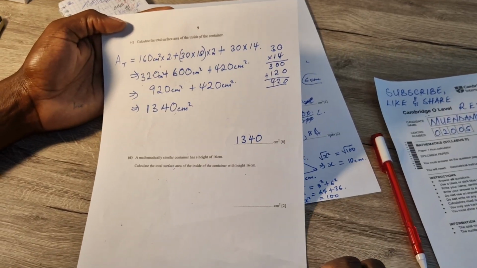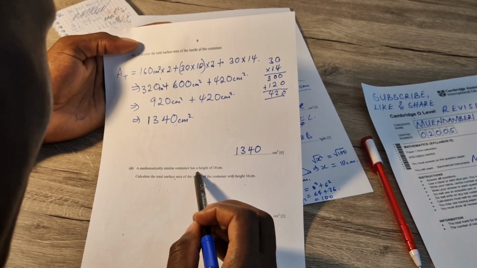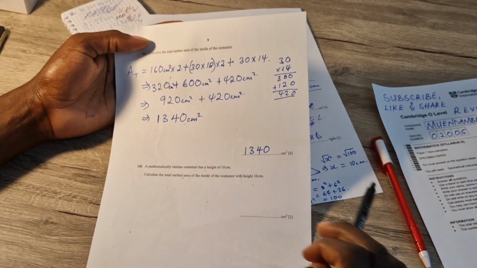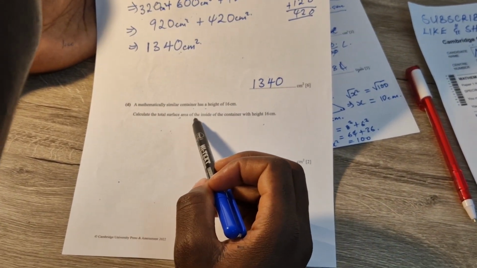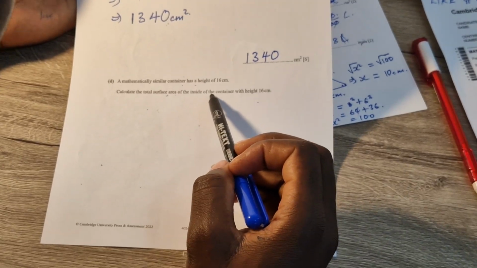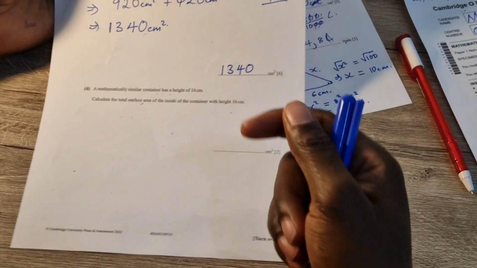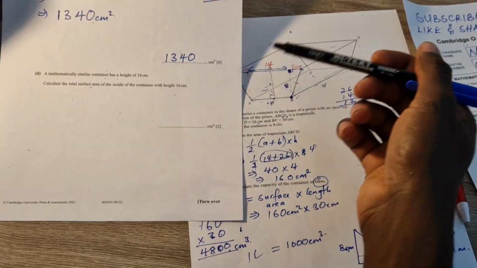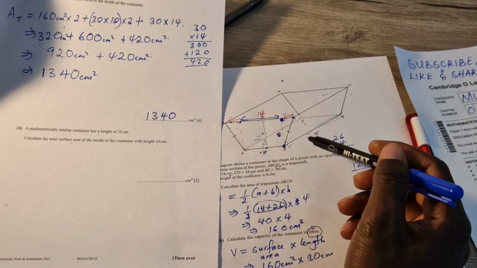Right, the last but not the least, they are saying a mathematically similar container has a height of 16 centimeters. Calculate the total surface area of the inside of the container with the height 16 centimeters. So it means there is another container which is also similar to this one.